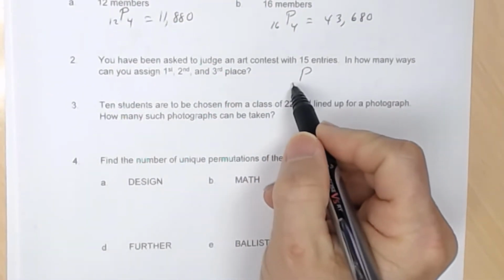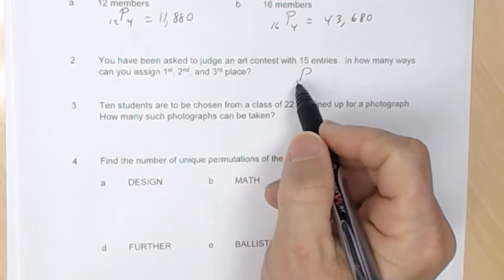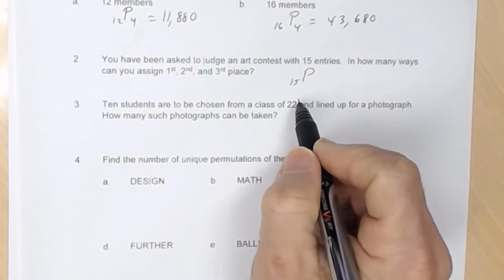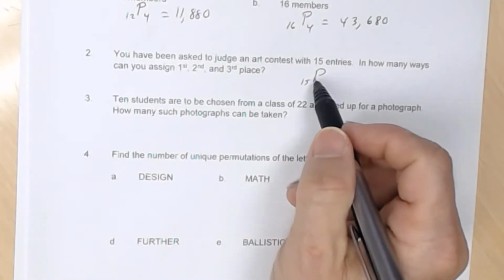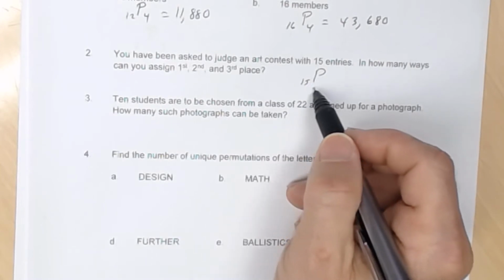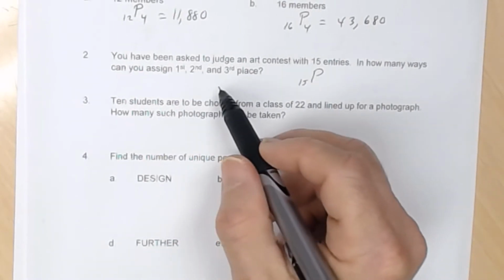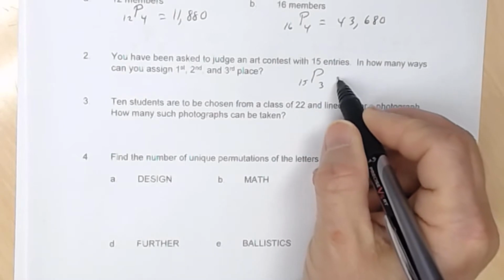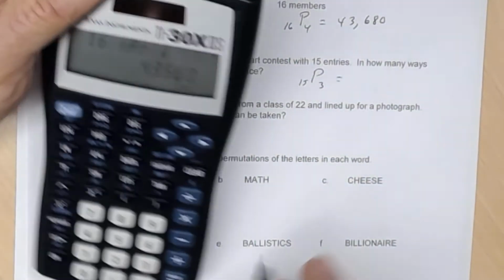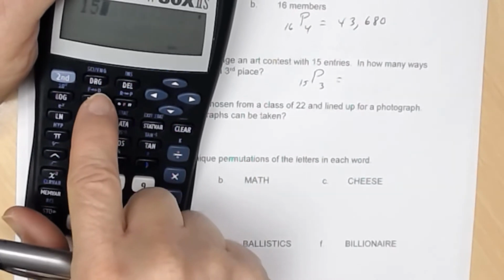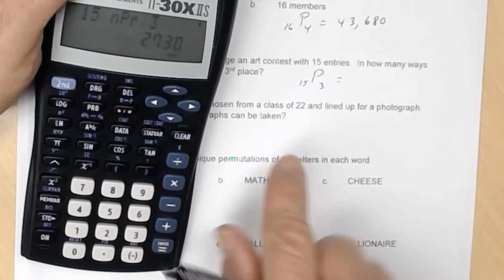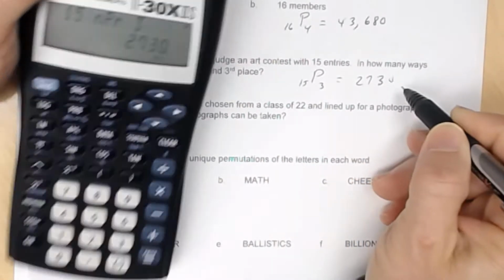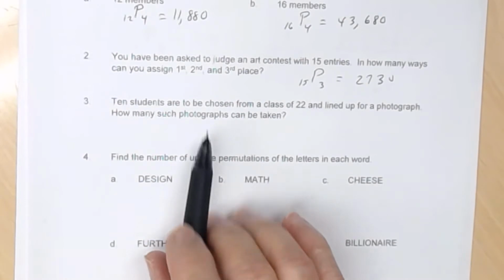Okay, all right. So here you're going to say P. What's the total number of entries I have? 15. Actually, I should have said there are how many objects. So I have 15 objects to choose from, and I'm picking how many? 3, because that's first, second, third place. And so in your calculator, you're going to say 15, probability, equal, and then 3, equal, and that gives 2,730 ways to pick first, second, third place.